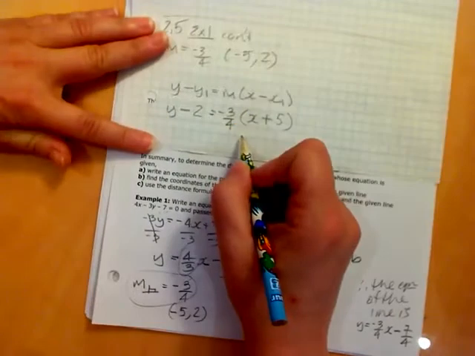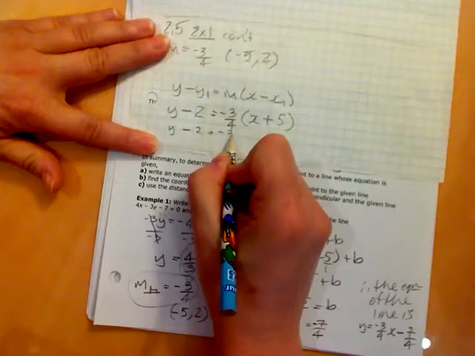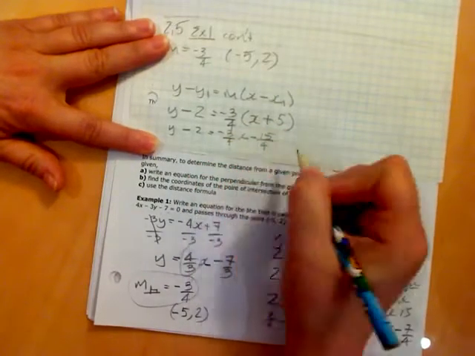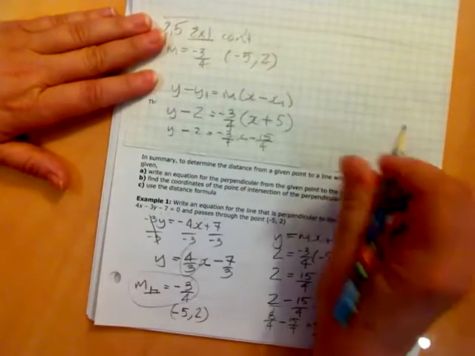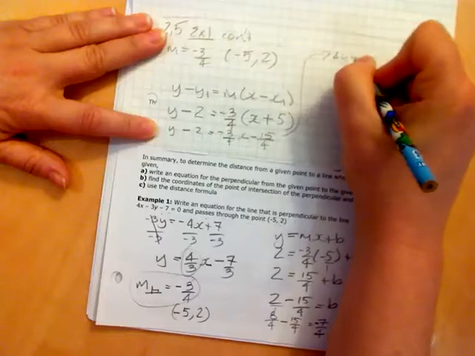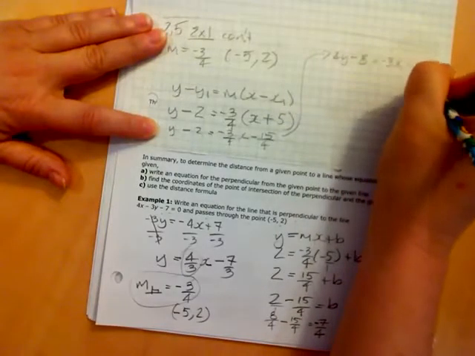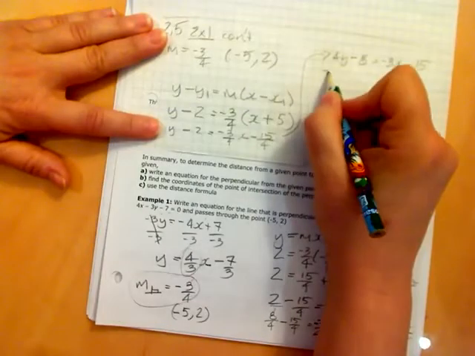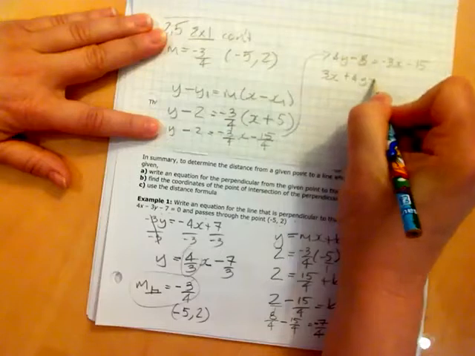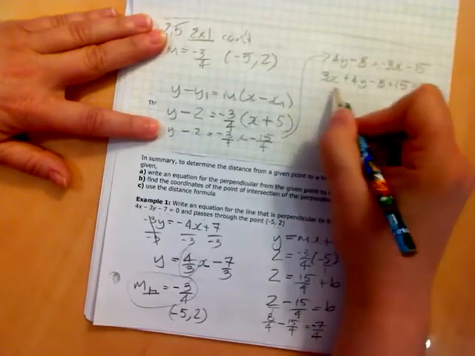What we would do is first multiply this out, so y minus 2 equals negative 3 over 4x minus 15 over 4. Then you get rid of the fraction, so you multiply by the lowest common denominator, which is 4. So we multiply that by 4, that by 4, that by 4, and that by 4. And then we bring everything over here and put it in order, our x, our y, and then our constants equals 0, and then we check this as positive.